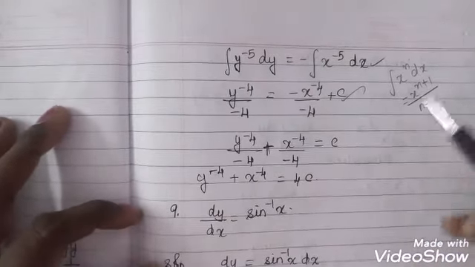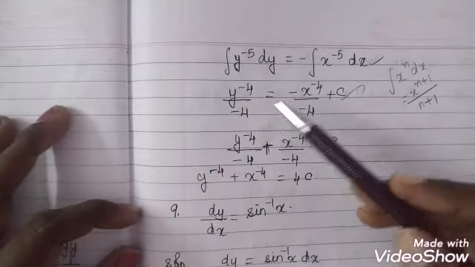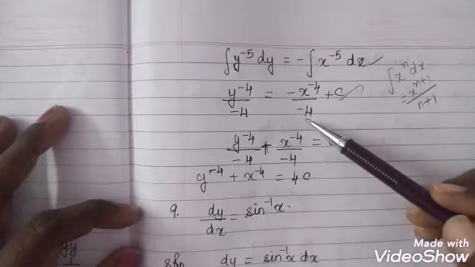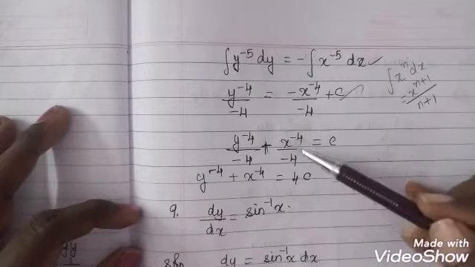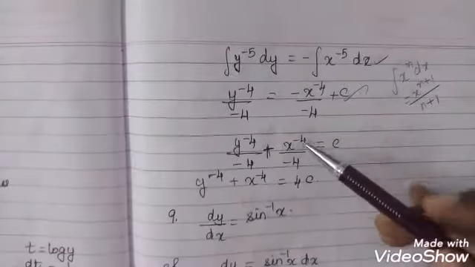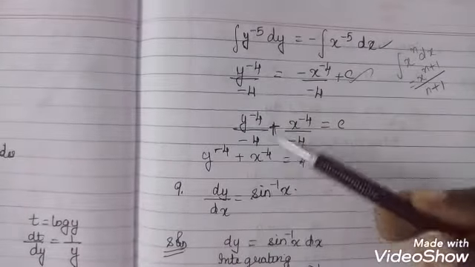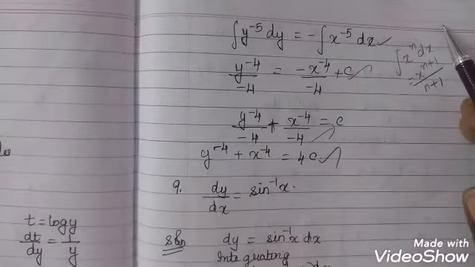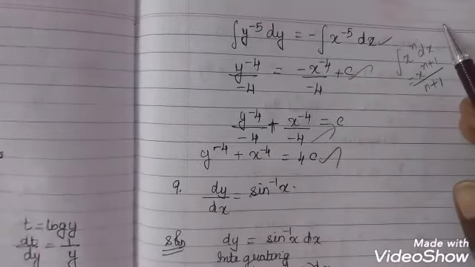Got it? Now here, I'll just bring it to the other side. You can have it as y power minus 4 by minus 4. Of course, it will become plus, but when I take it to the other side, it will be nothing but minus, okay, which is equal to a constant. So how do I write it? I can write it as y power minus 4 plus x power minus 4. When I cross multiply, you will get it to be equal to minus 4 into c. This is what you have here, okay.